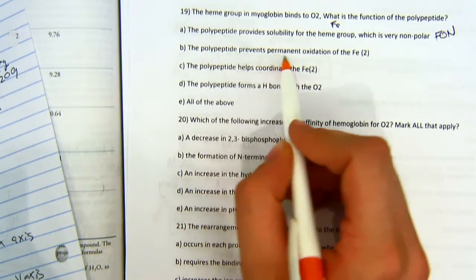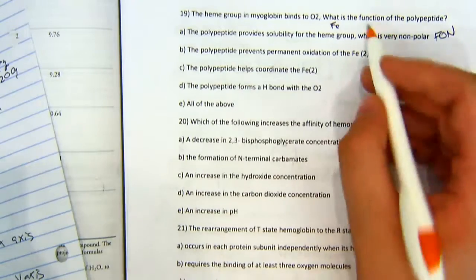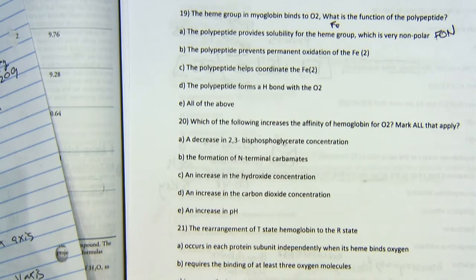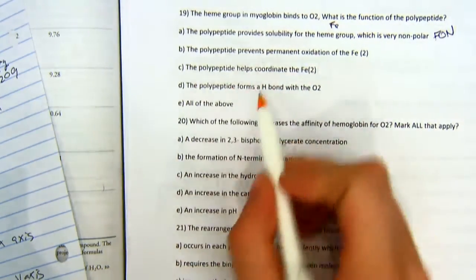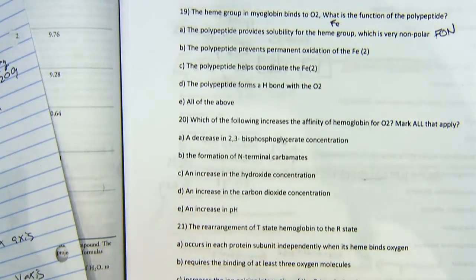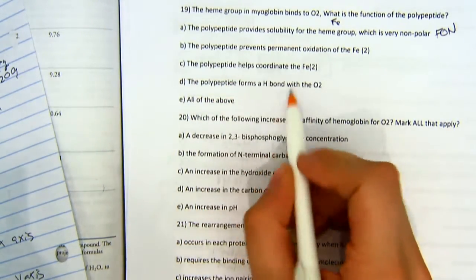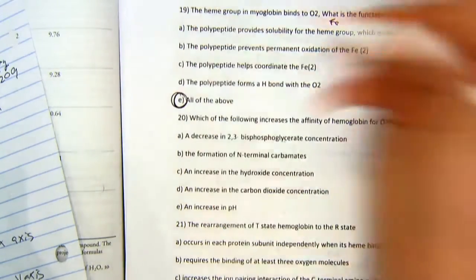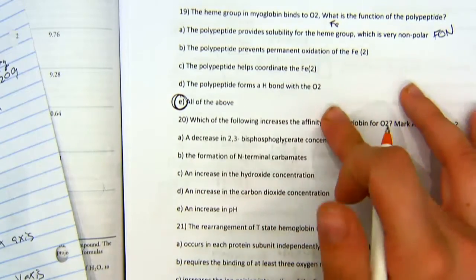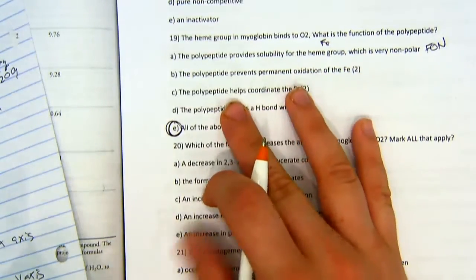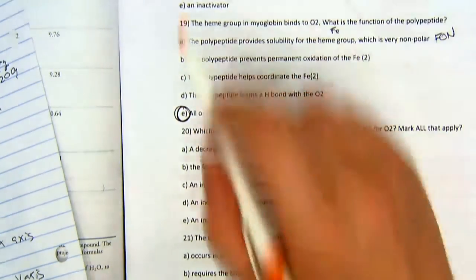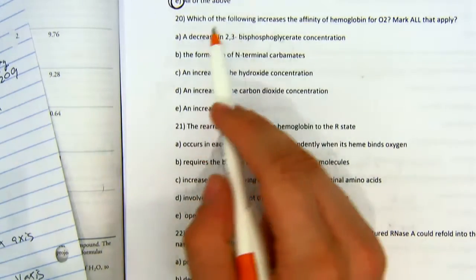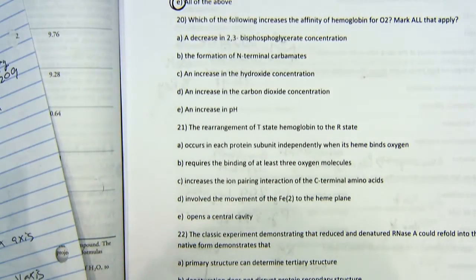The polypeptide prevents permanent oxidation of iron too. Yeah, remember how we don't necessarily want it to always be oxidized because we're either going to hold oxygen or we're not. The polypeptide helps coordinate the iron. We have this iron group in the middle, so having our chain is going to kind of hold it in place so it can bind to oxygen, right? And then hydrogen bonds, that was something we also saw. So that gives us E. In the slides, Dr. Hashim has some pictures. So I would recommend going back to the PowerPoint where she talks about this and looking at the picture and comparing the different components.